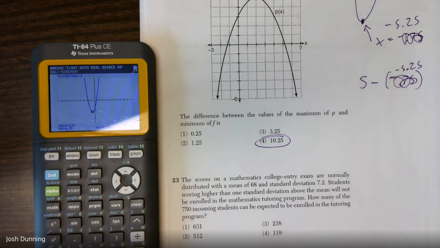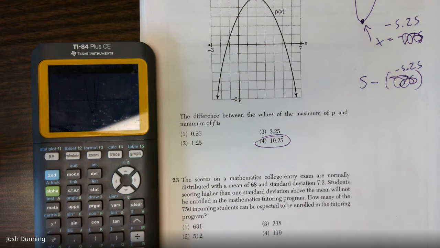All right. Number 23. The scores on a mathematics college entry exam are normally distributed with a mean of 68 and a standard deviation of 7.2. Students scoring higher than one standard deviation above the mean will not be enrolled in the mathematics tutoring program. How many of the 750 incoming students can be expected to be enrolled?